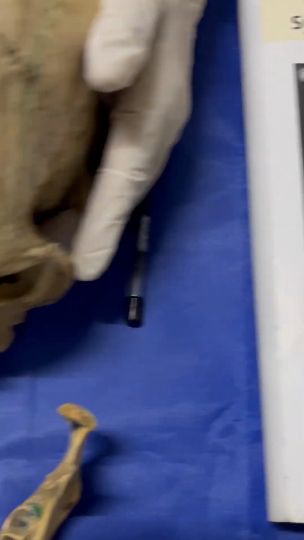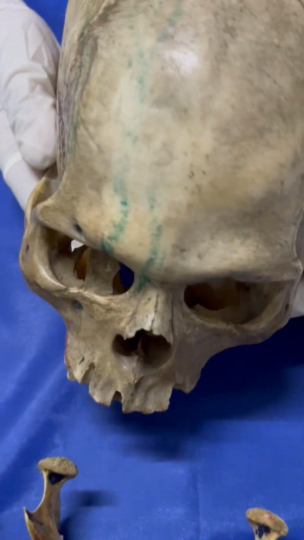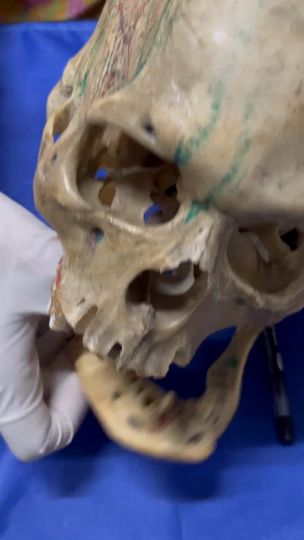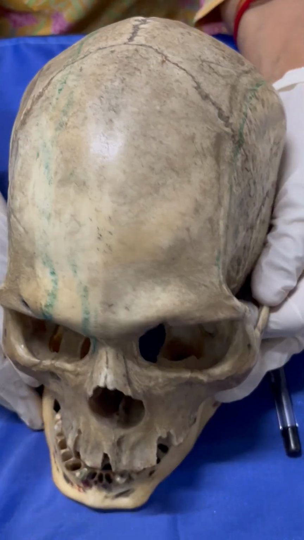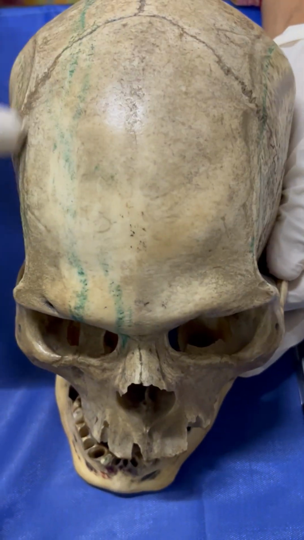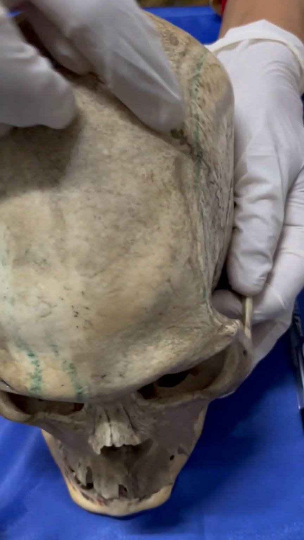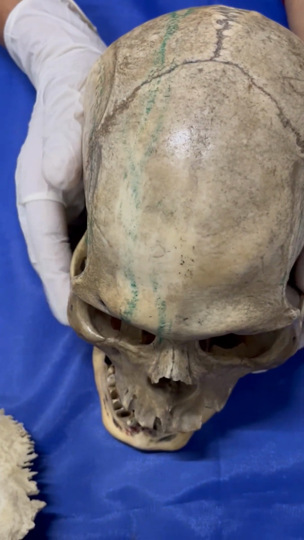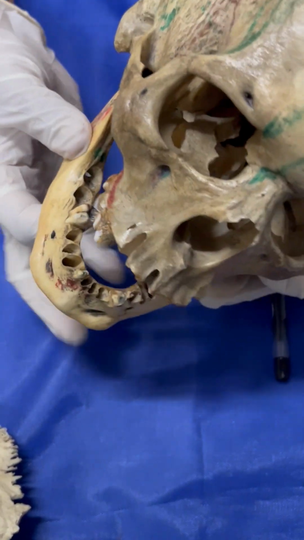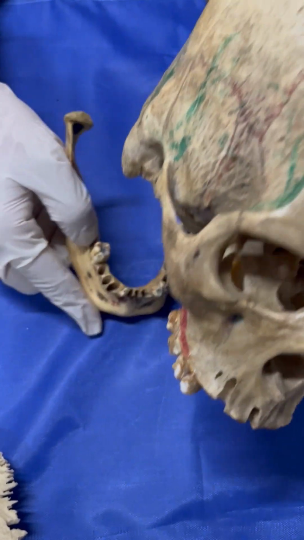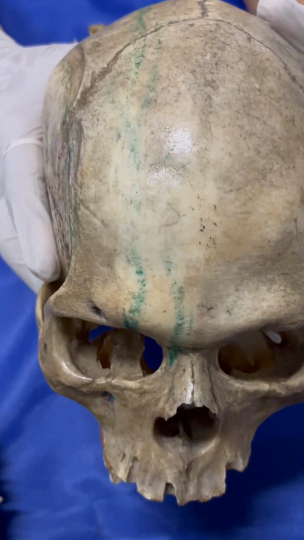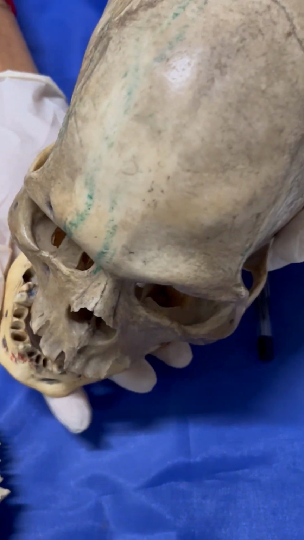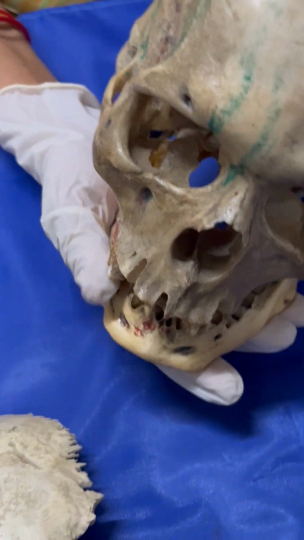Now, this is the skull, which has 22 bones excluding the ear ossicles. These 22 bones are attached to each other by sutures, or fibrous joints, so it makes them immobile. Only this joint is mobile. And this is known as the cranium. So, mandible plus cranium is known as the skull.